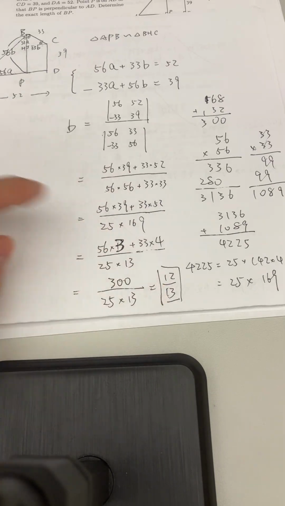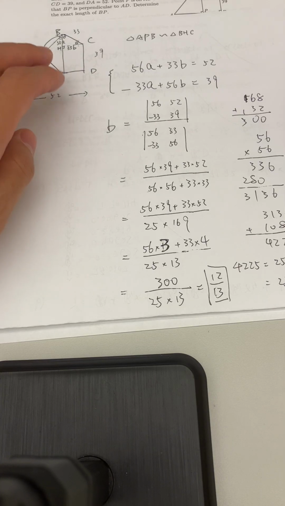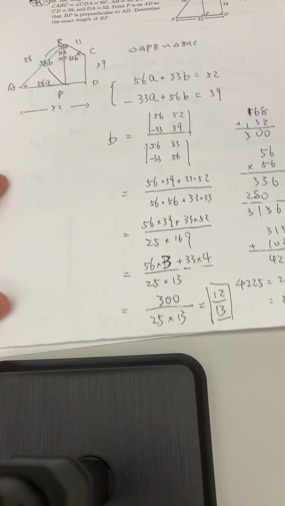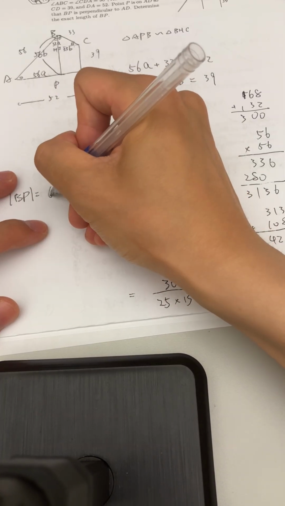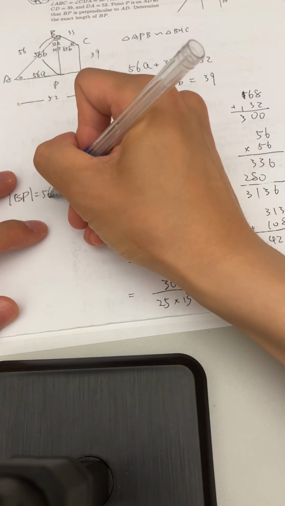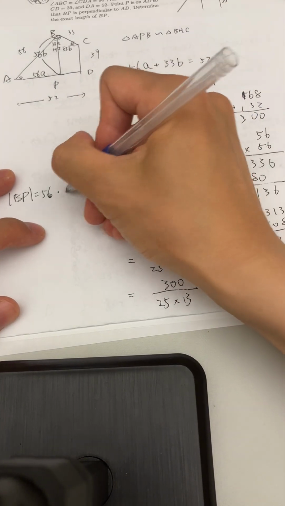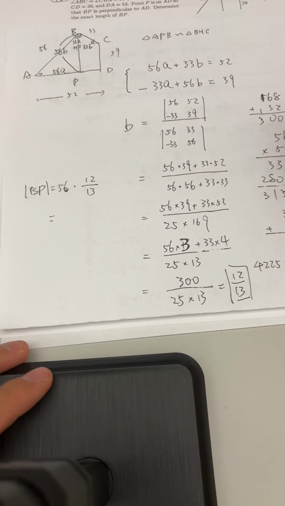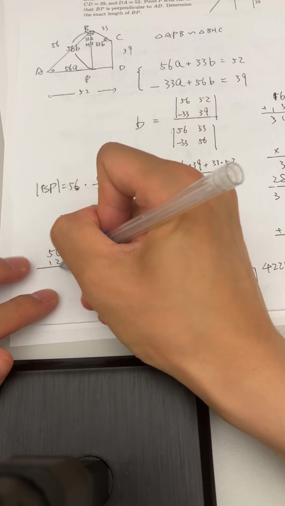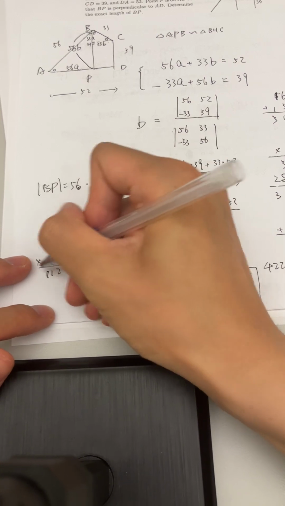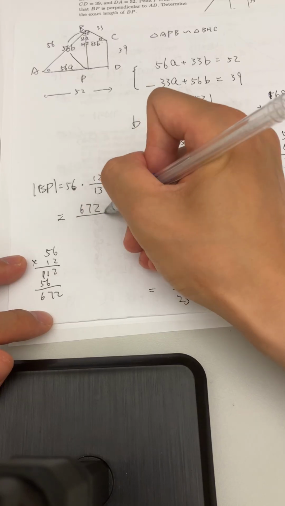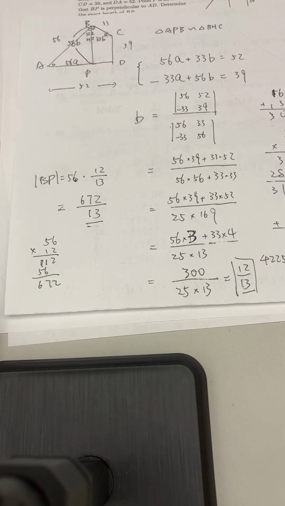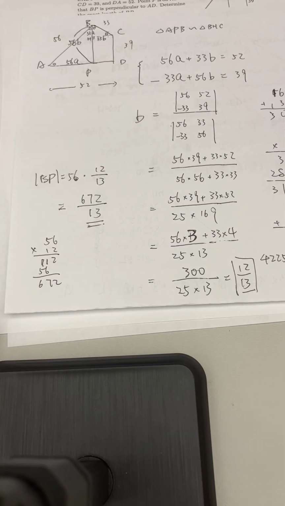We've got B is this guy, and what we need is 56B because we want BP, the length of BP. So finally, the length of BP would be 56 times this guy, just plug it in, 12 over 13. Last but not least, 56 times 12: 56, 672. Nothing can be simplified. 672 over 13. That is the final answer to this problem. Okay, 672 over 13, the length of BP, finally found.